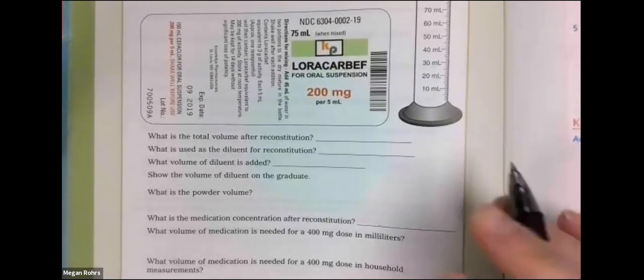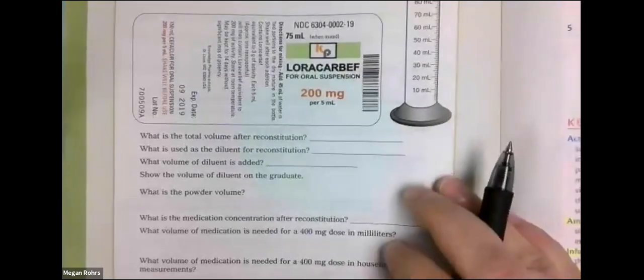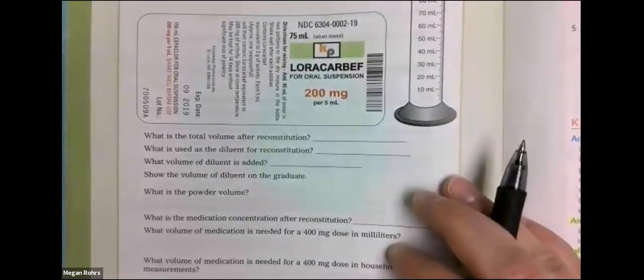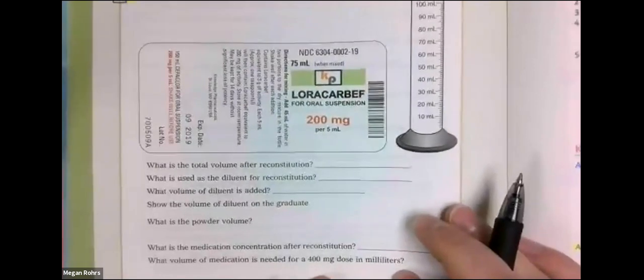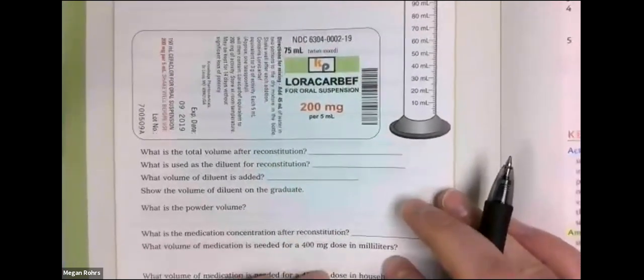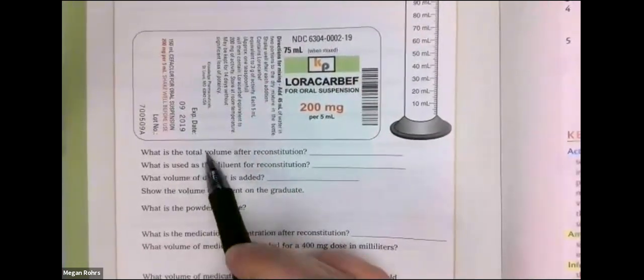Okay, so I want to go through one last problem here. It's a pretty long one, but it won't take very long. So I'm on page 184, number 10 on the post test. The first question says, what is the total volume after reconstitution?